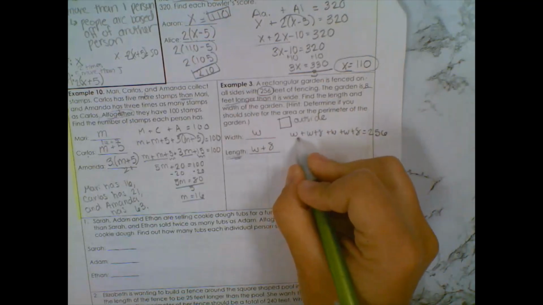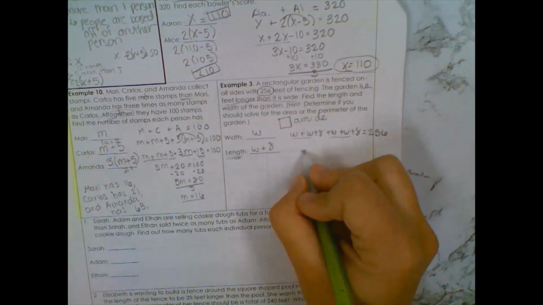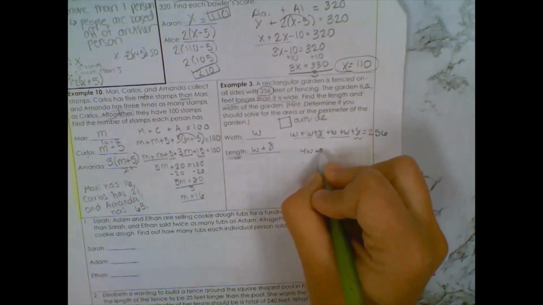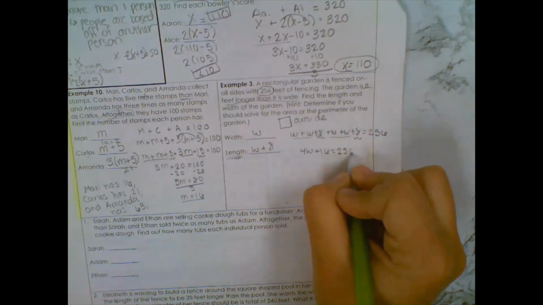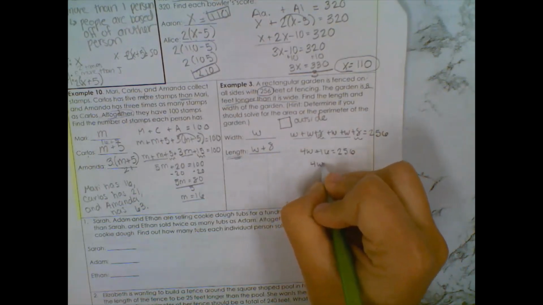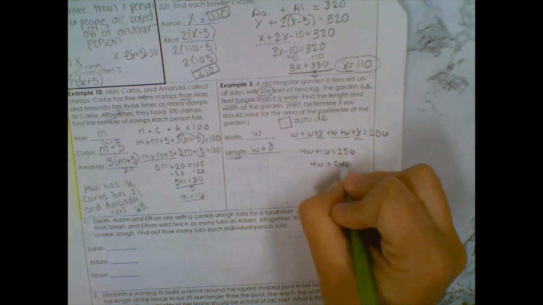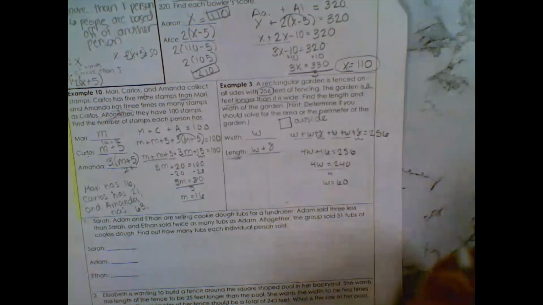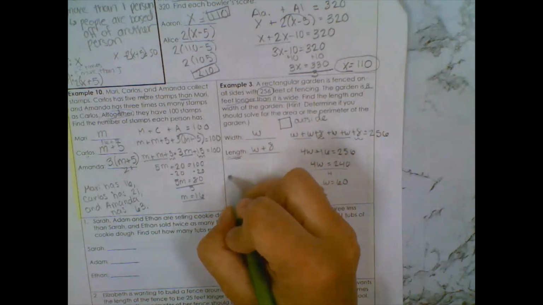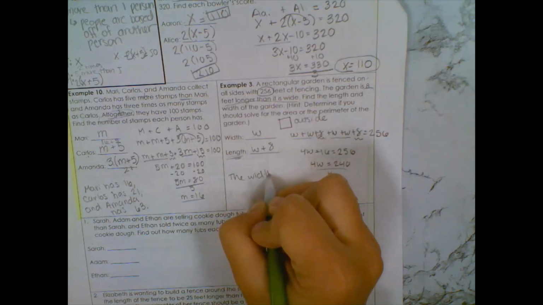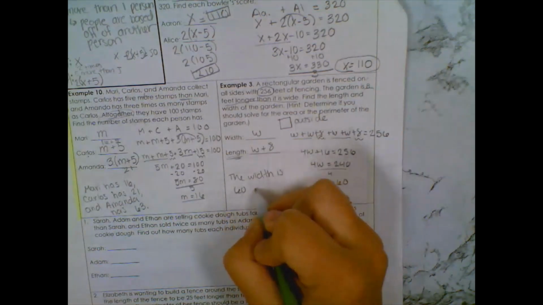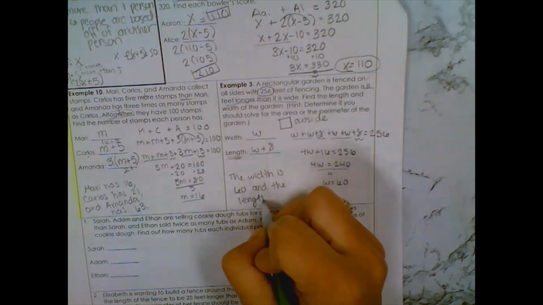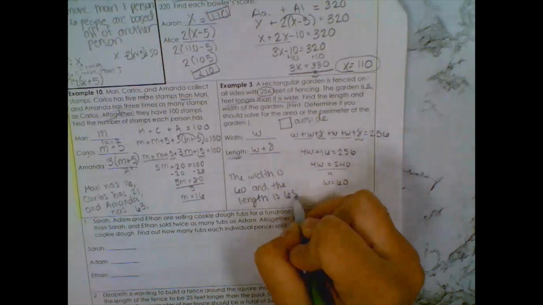I'm going to combine like terms. So I have 4W plus 16 equals 256. So 4W equals 240 when you subtract 16, divide by 4, I get W equals 60. So the width is 60. And that means the length is 60 plus 8, so 68.